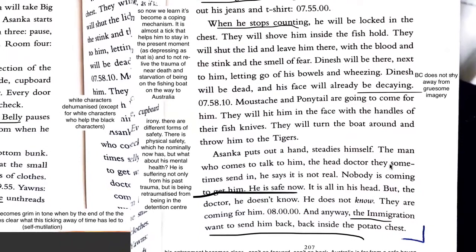So we learn that a head doctor, some sort of counselor, psychologist, has been sent in, one facility that is offered to the asylum seekers in this facility. And this counselor doctor has reassured him, no one's coming to get him. He's safe now. It's all in his head, which I read as being quite ironic, because there are different forms of safety. Maybe, yes, he's not in danger of someone else making an attempt on his life or his livelihood anymore. But I think Beneba Clark is making us question, like, what is safety? If you're locked up in this cell, you're just a young boy, you've got no friends or family.